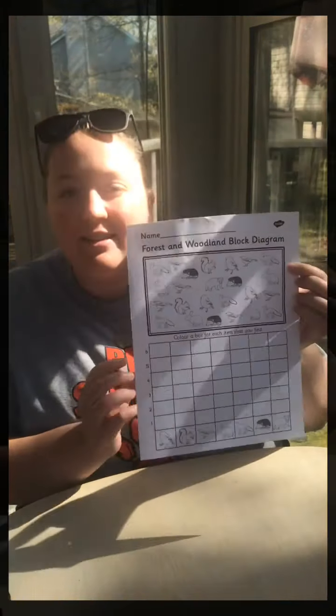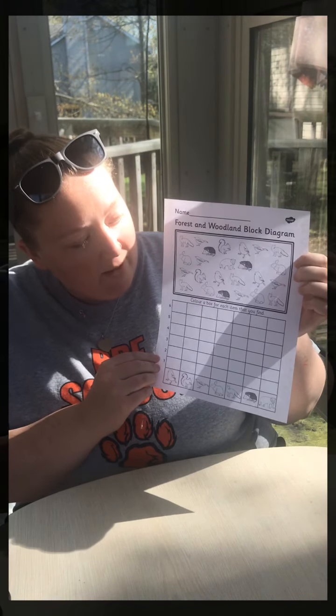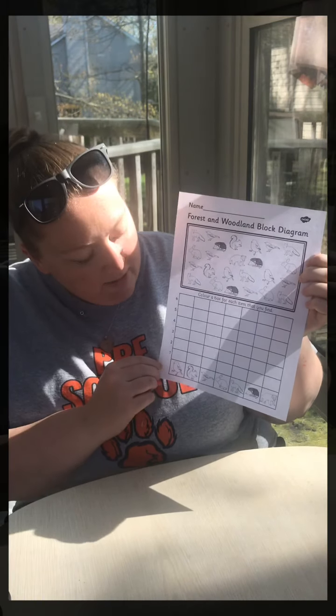Hey guys, today in the story we read, we learned about some animals that actually live in trees. So in honor of that, for our math activity today, we have a graph of woodland animals, animals who live in the woods or live in the trees.